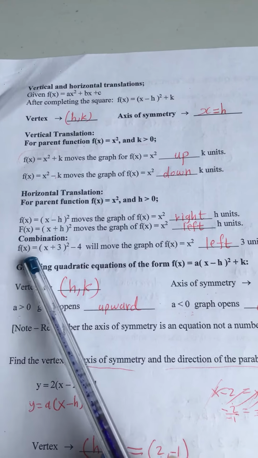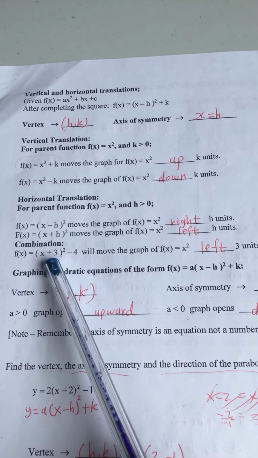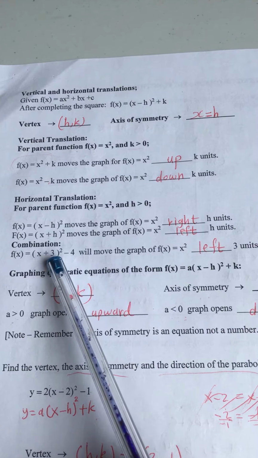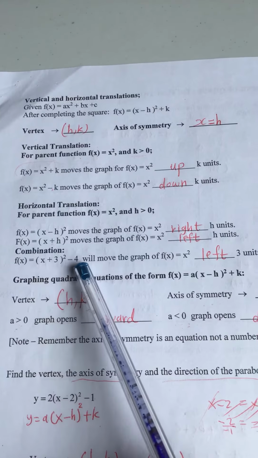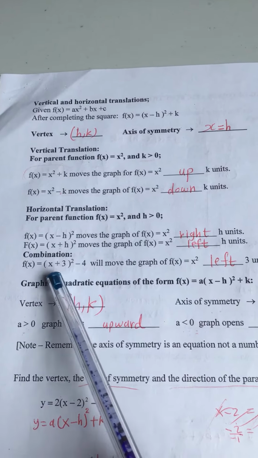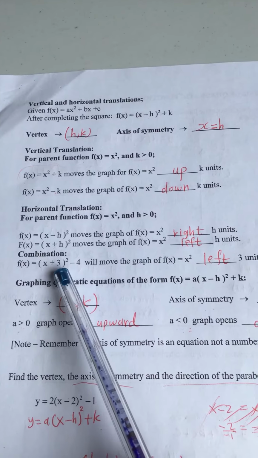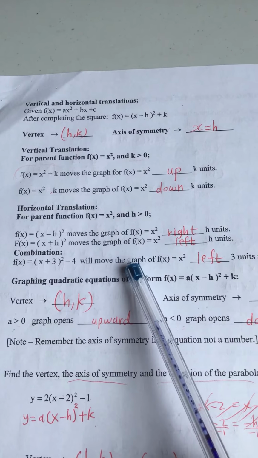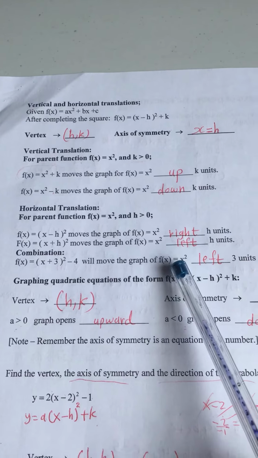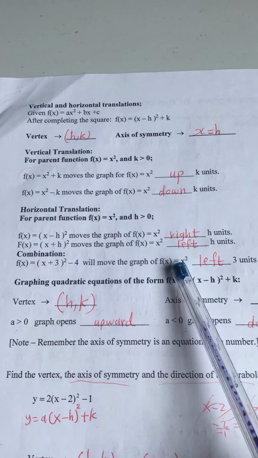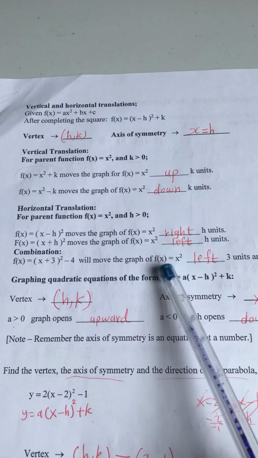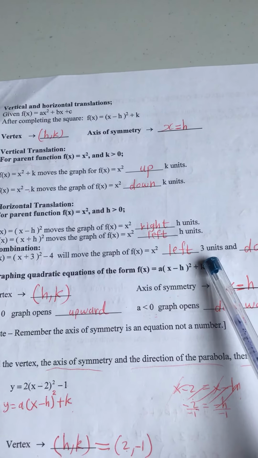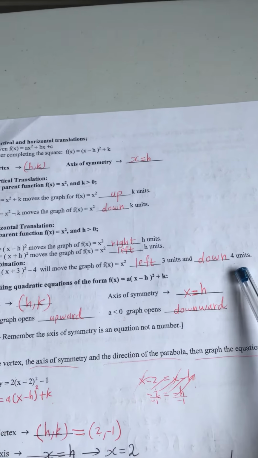Combination. In this example we have vertical shifting and horizontal shifting. To graph f of x equals x plus 3 squared minus 4, we move the graph of f of x equals x squared to the left 3 units and down 4 units.